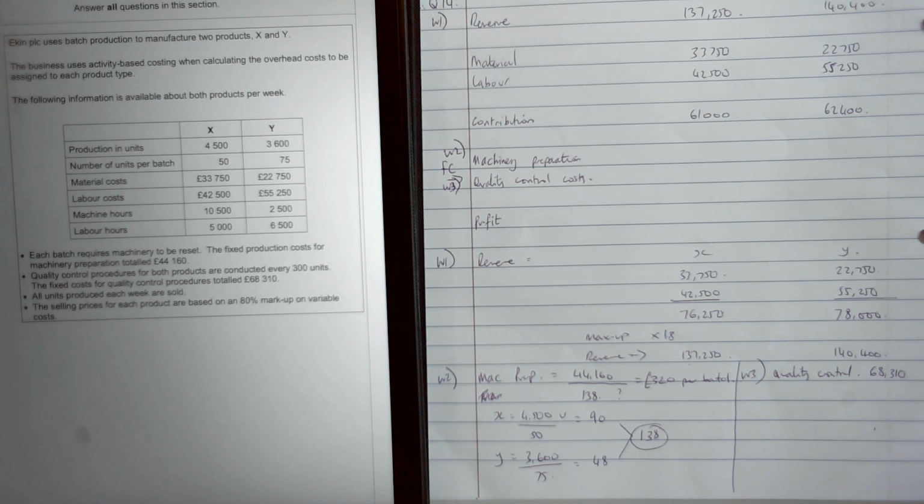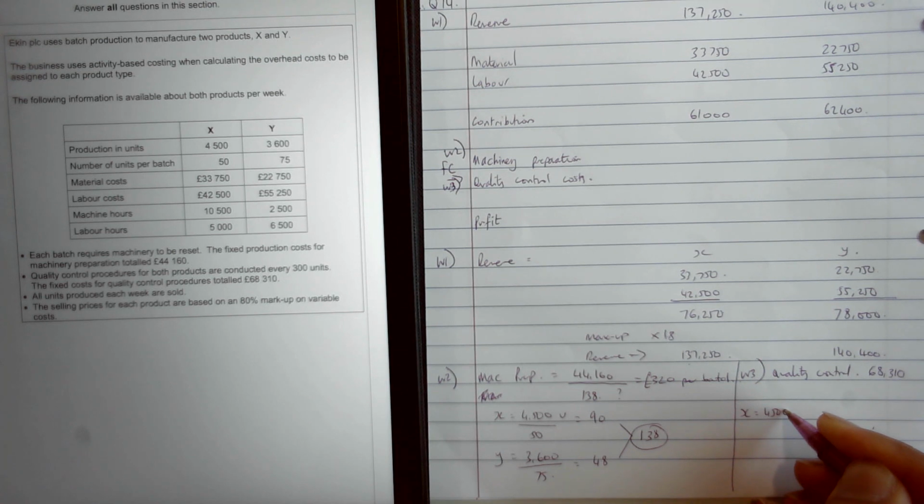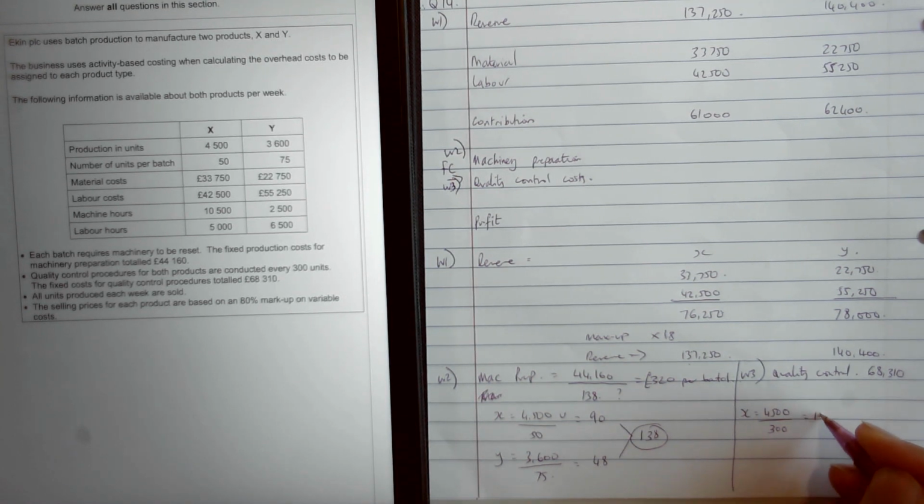Now, if we're making, and I'm going to just double check this before I talk to you, it should still work, and I'm guessing it's going to work. Okay, it does work. Now for X, we're making 4,500 units. Every 300 units a check takes place, so 4,500 divided by 300 gives us 15 checks.